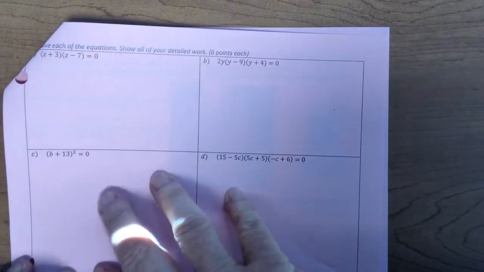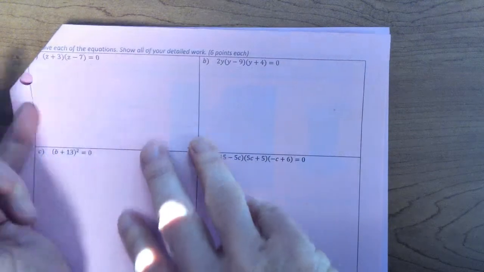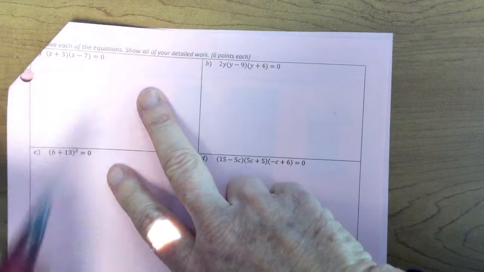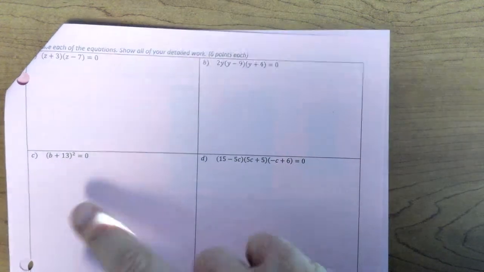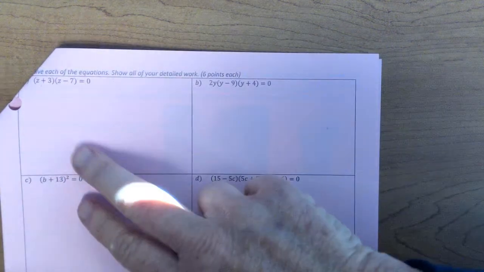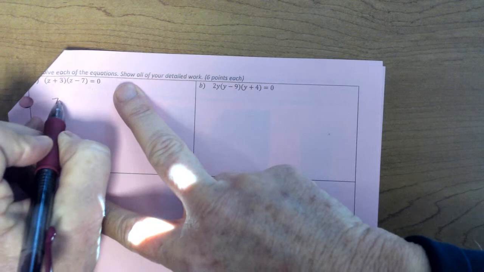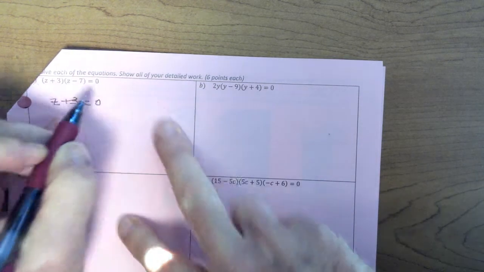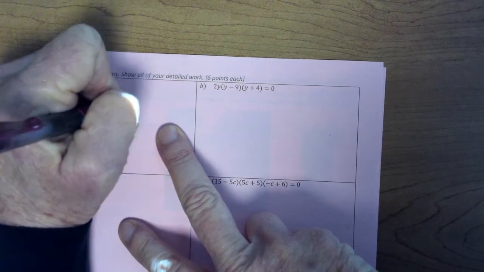So, the very first thing that I'm going to notice for letter A is I've got two factors and they're set equal to 0. So using the zero product property tells me that one or the other of these factors could be 0. So I need to set both of them equal to 0.